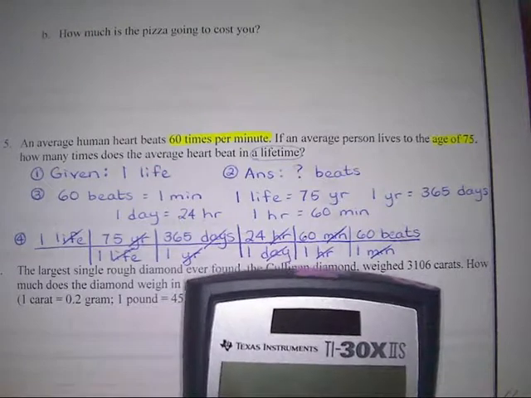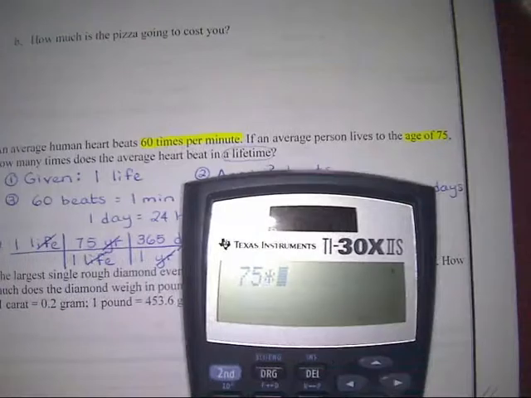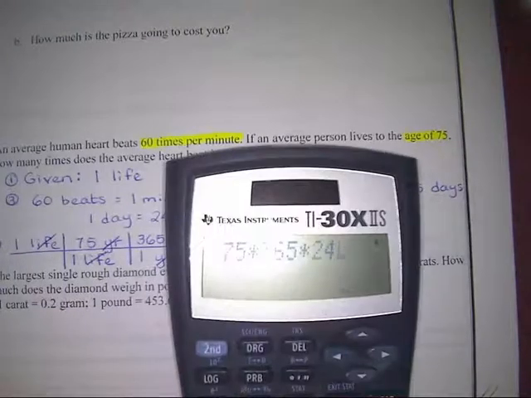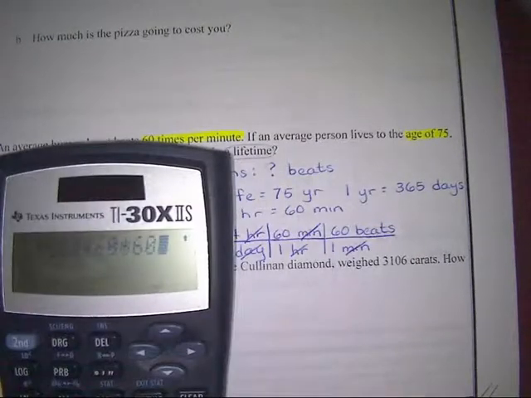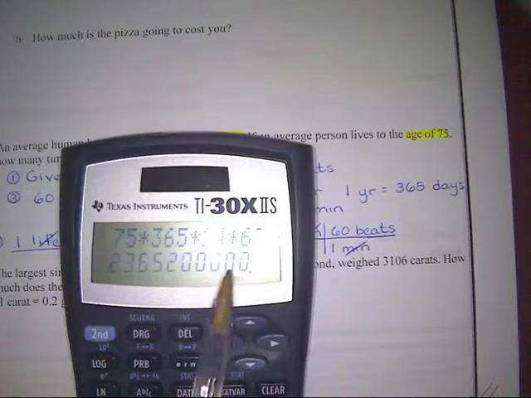We can ignore that first one. 75 times 365 times 24 times 60 times 60. Wow, this is a pretty big answer. Let's see, 1, 2, 3, 4, 5.